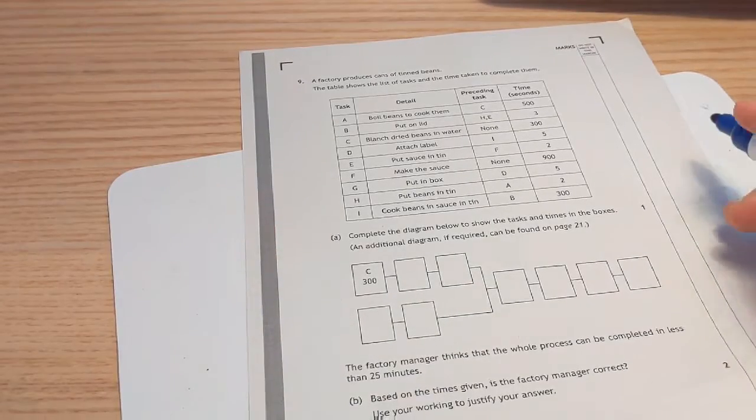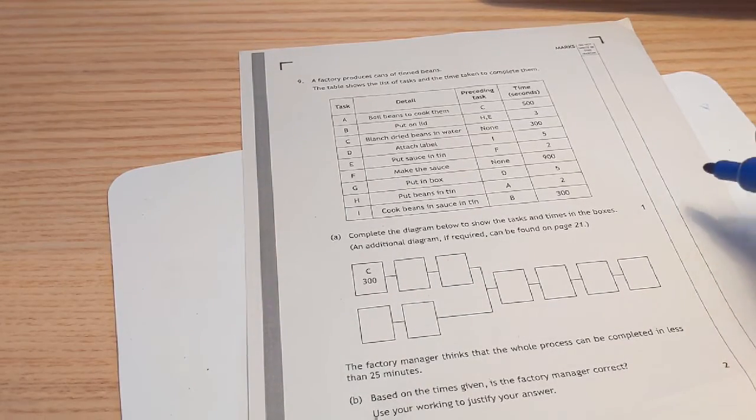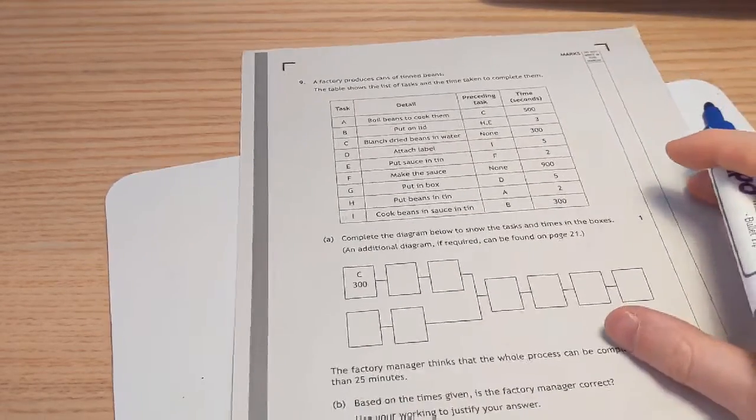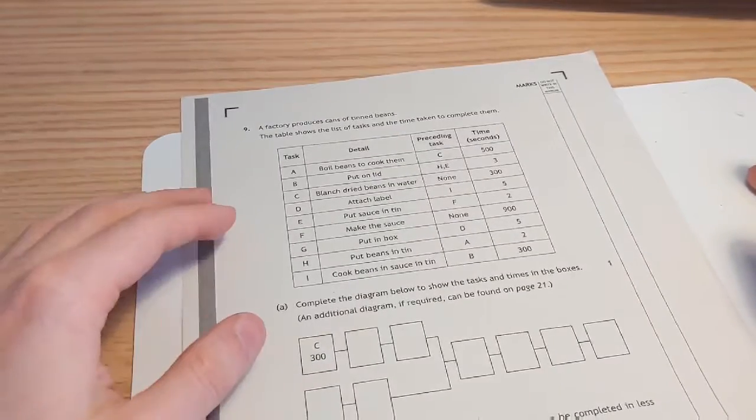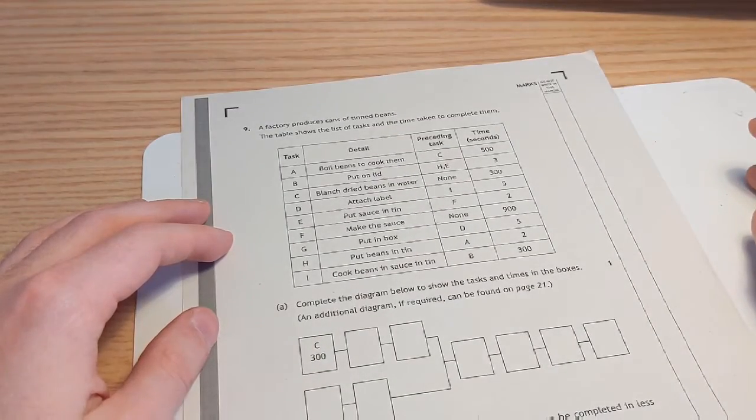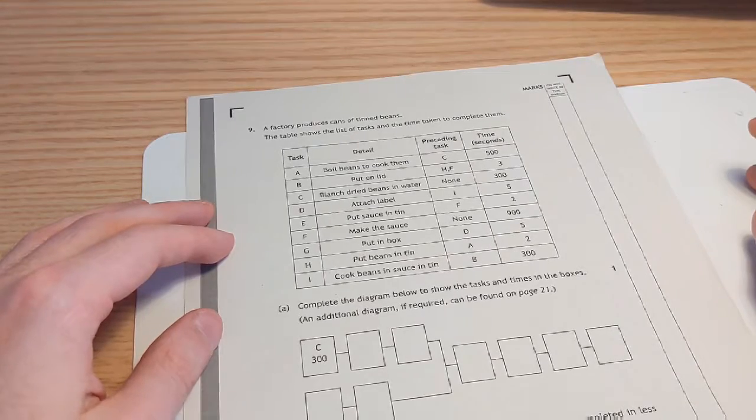So we're going to have a look at some precedence tables, some precedence table questions. So we've got a few old exam questions. The first one here says a factory produces cans of tinned beans. The table below shows a list of tasks and the time taken to complete them.